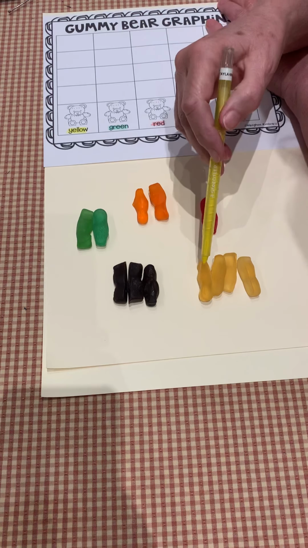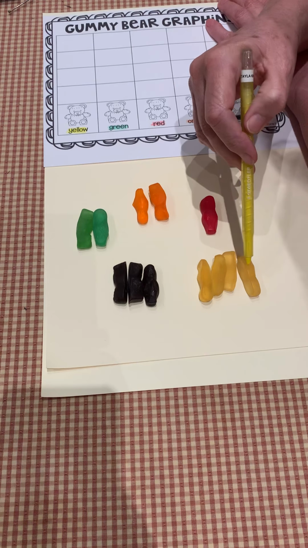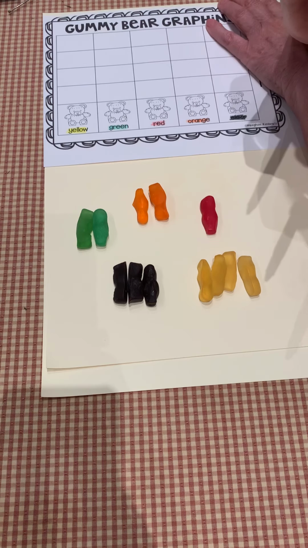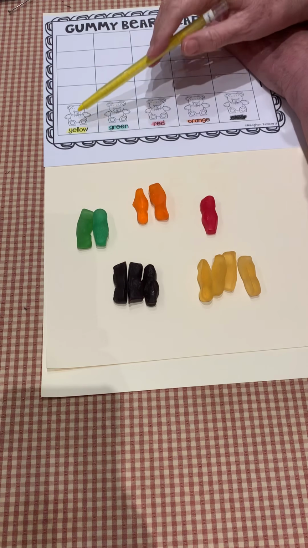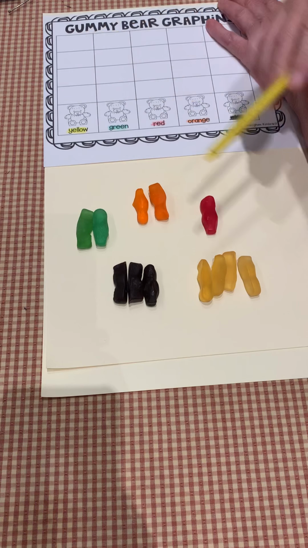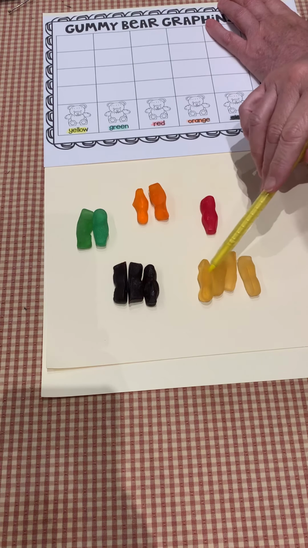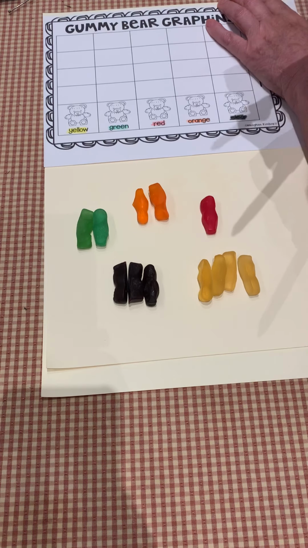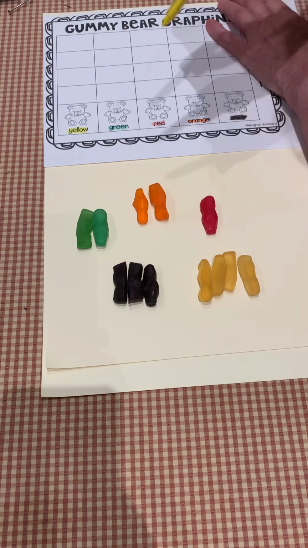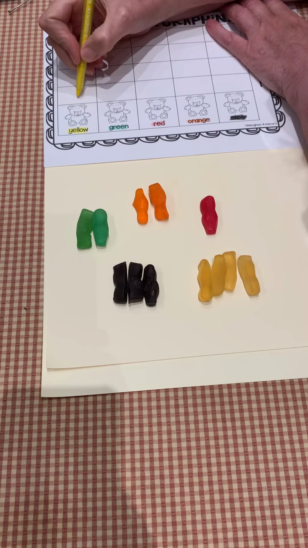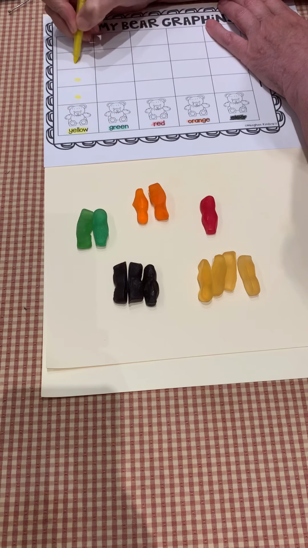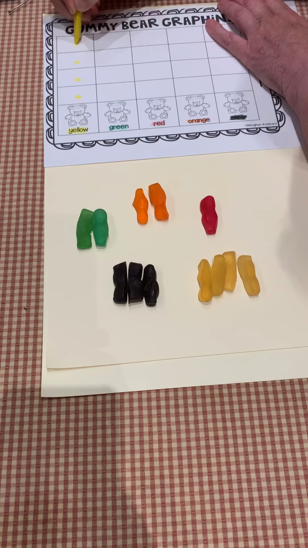So let's go 1, 2, 3, 4. If there are 4, we must draw 4 dots on top of the yellow bear. So if there are 4 jelly babies, we need to draw 4 dots. But we have to start right at the bottom. See, so we're going to do 1, 2, 3, 4.